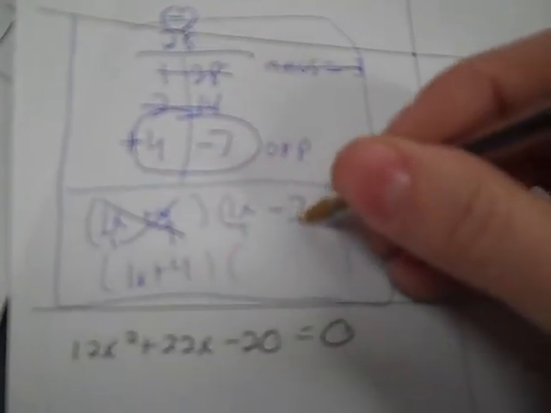Okay, so that stays 1x plus 4. Then 1 and 7. The GCF is 1 again. So 1x minus 7. Okay, we did not have a GCF, so this is my first factor, and this is my second factor. So 1x plus 4 could equal 0, or 1x minus 7 could equal 0.